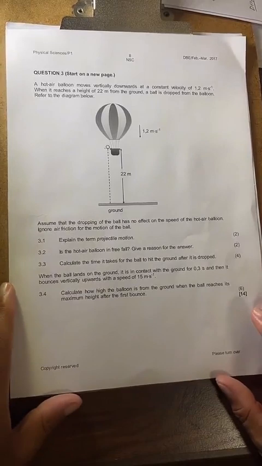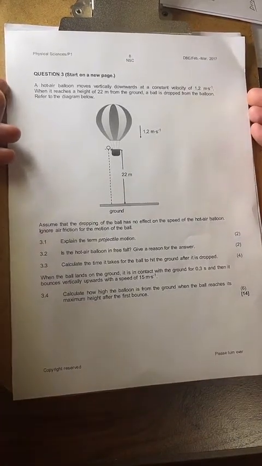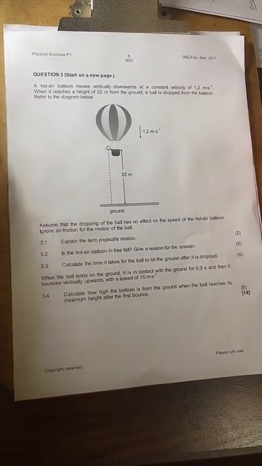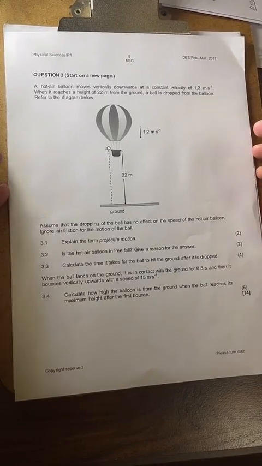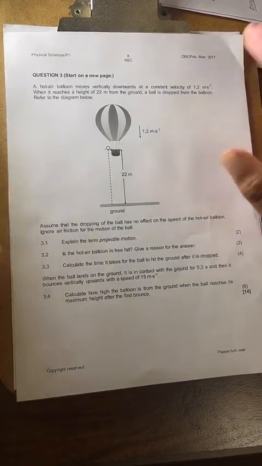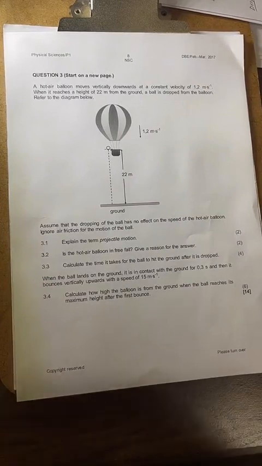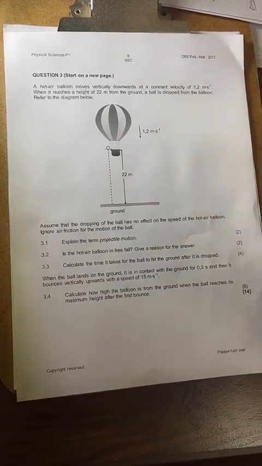We have the hot air balloon. Normally, when we have a hot air balloon and an object is dropped from it, just keep this in mind and write it down and note it very well. The initial velocity of the object that is thrown out of the hot air balloon will be the same as the velocity of the hot air balloon.